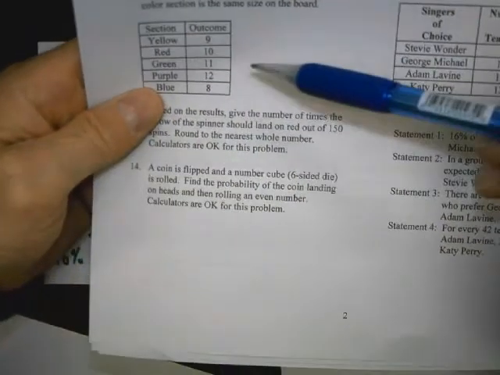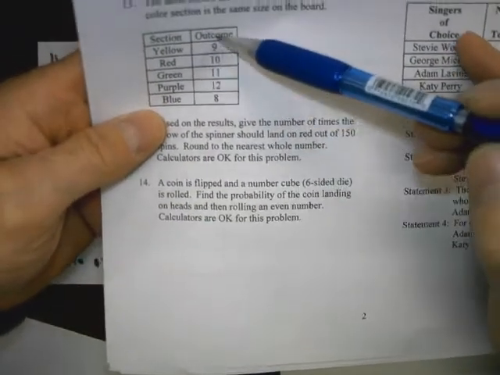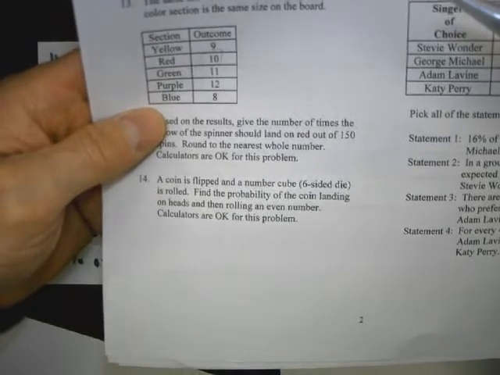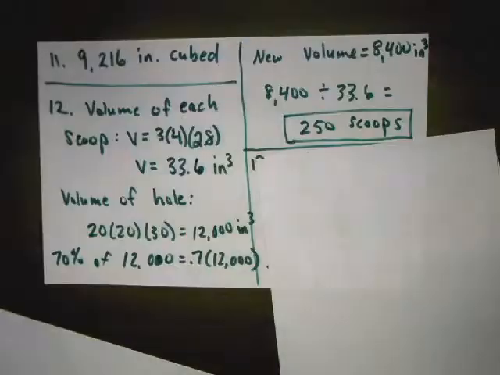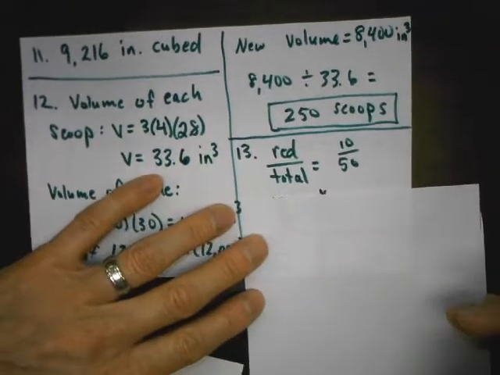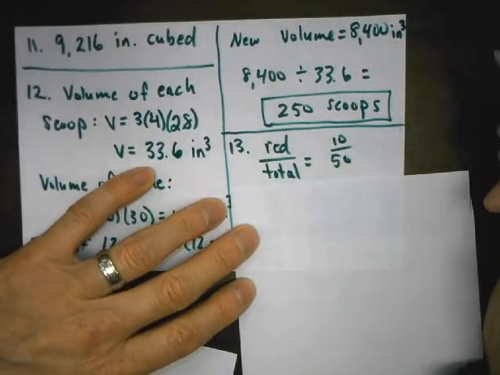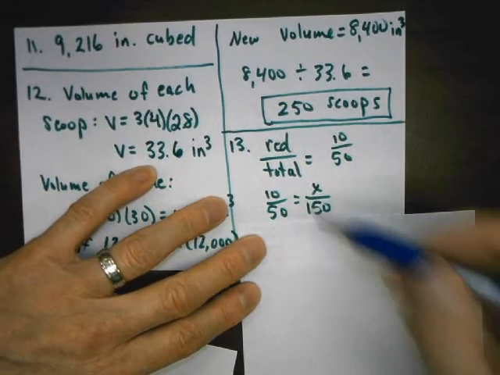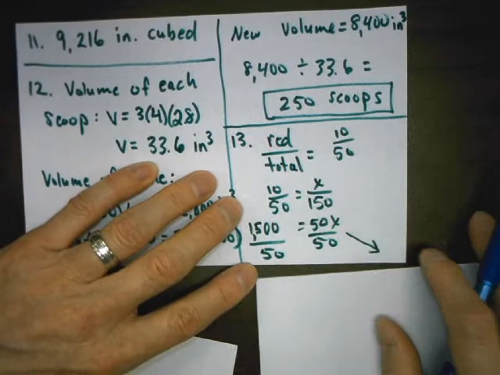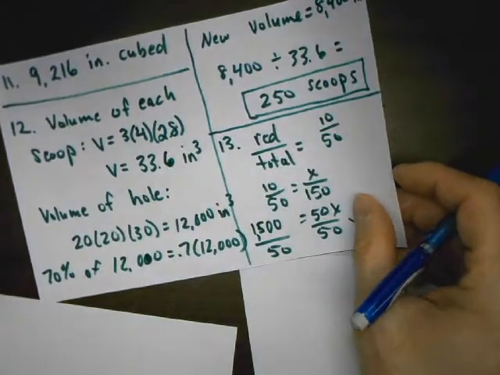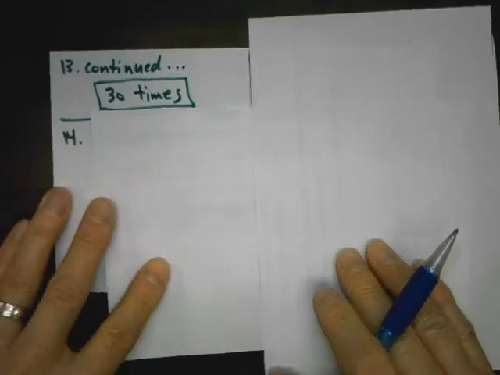So we got to get our proportion from the table first. Red is 10 out of 50. That's a proportion. So the question is, how many reds out of 150? So we just write a proportion, right? From the table, the ratio is 10 to 50, or 1 to 5. I can write 10 to 50 equals how many reds out of 150. Then I just cross multiply and divide, and I find out that it would be about 30 times.